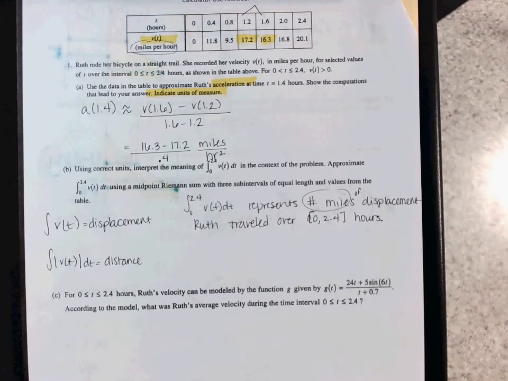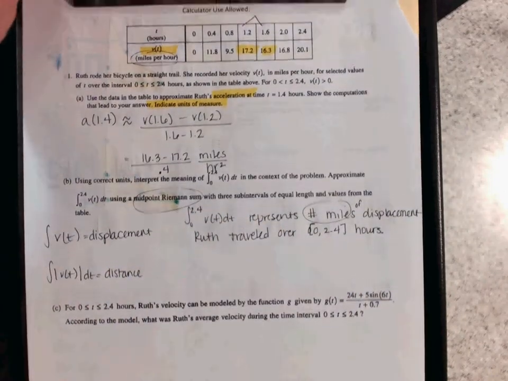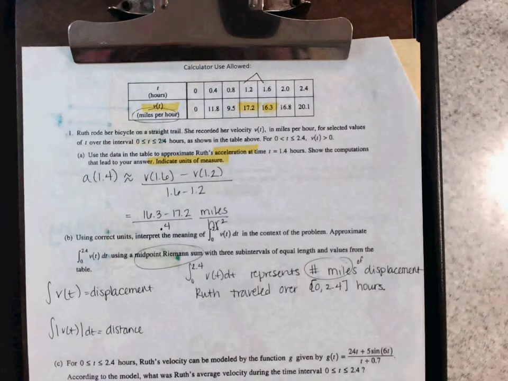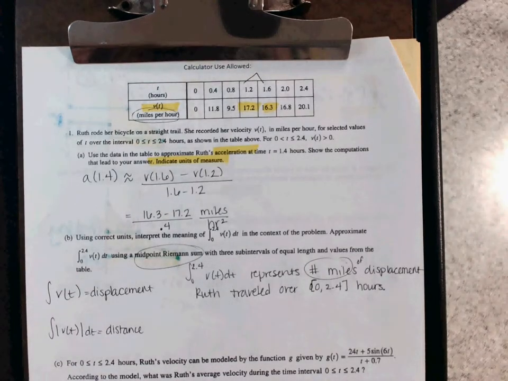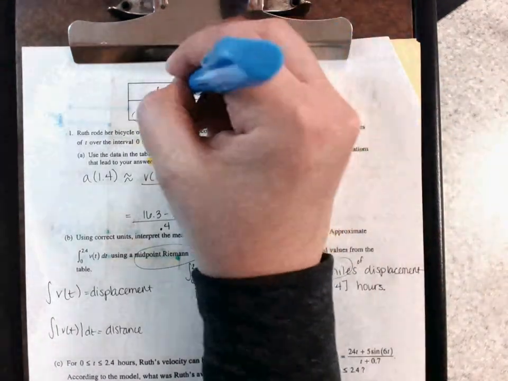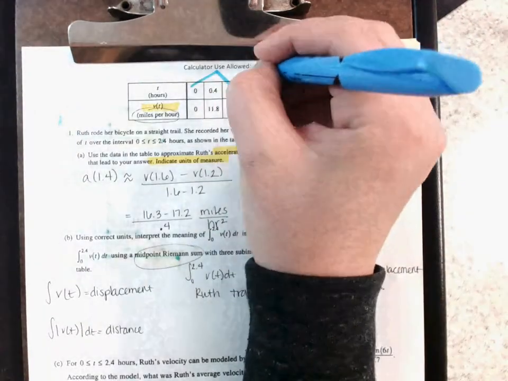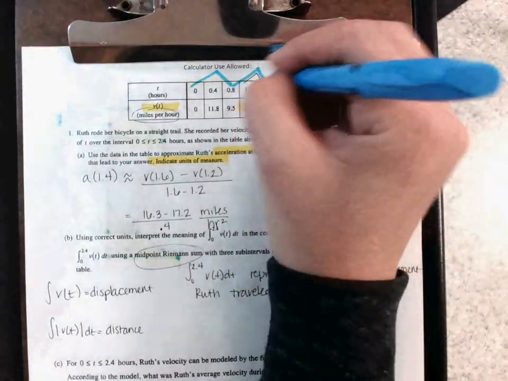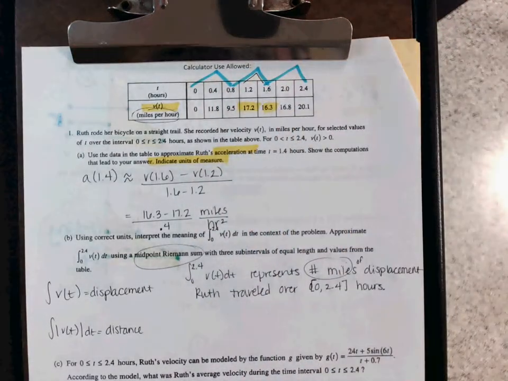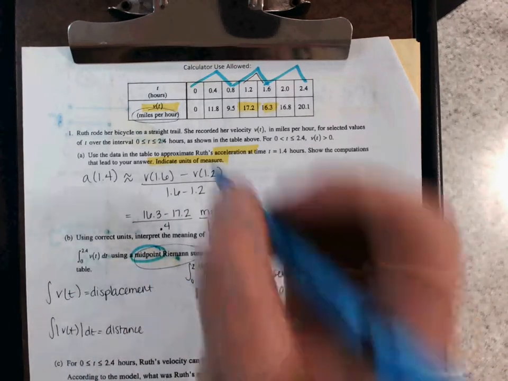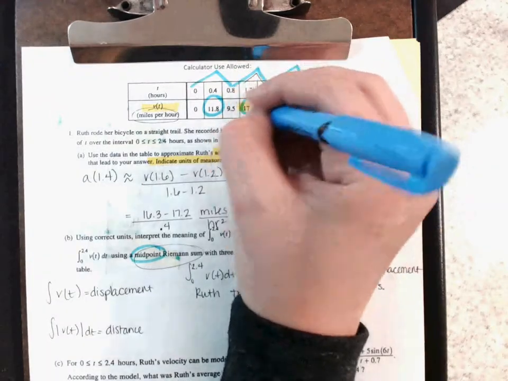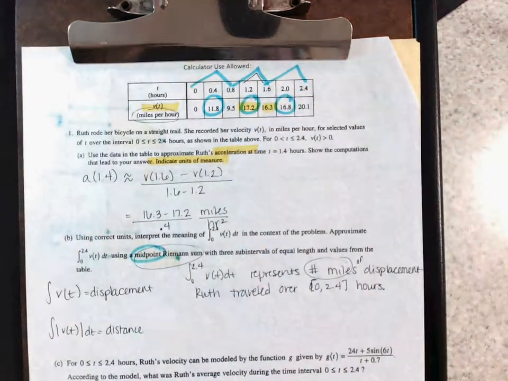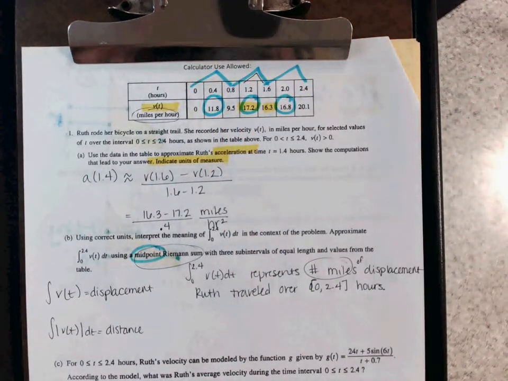Okay? Then it says use a midpoint Riemann sum. This one, is it going to be the short version or the long version? Okay, good, short. So 0 to 0.8, 0.8 to 1.6, 1.6 to 2.4. Why are we skipping one? Because it's a midpoint. Very good. So I'm going to use this guy, and this guy. What is my delta x if I skip one and it was originally going by 0.4s?